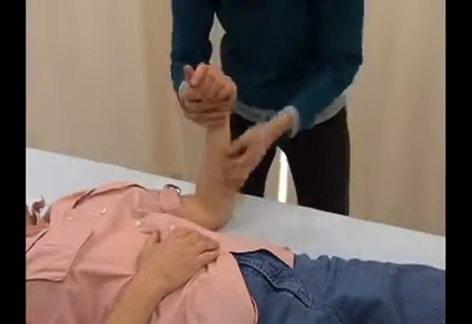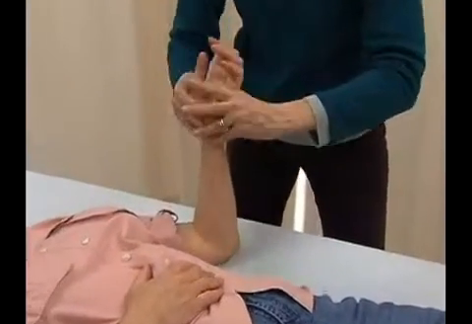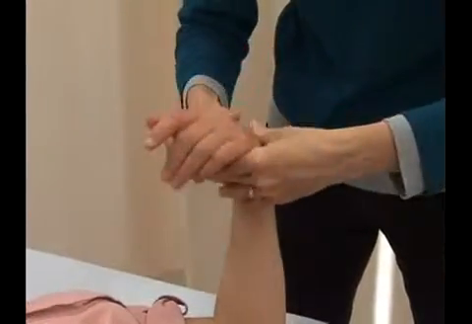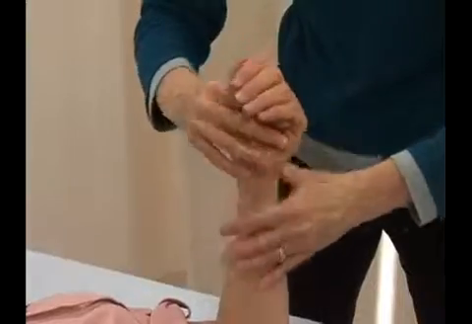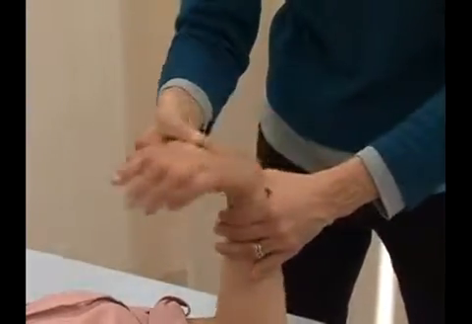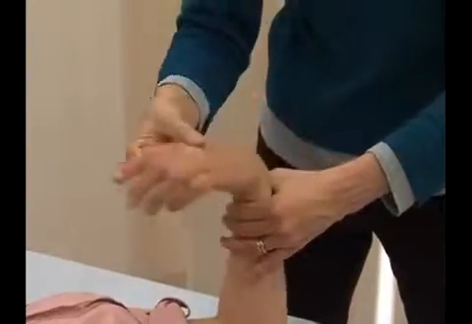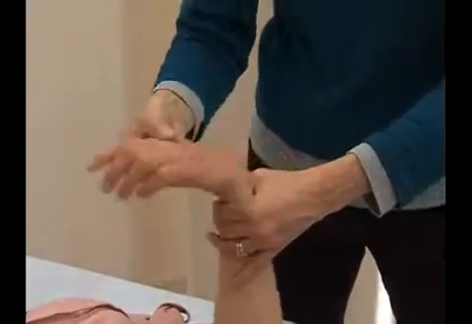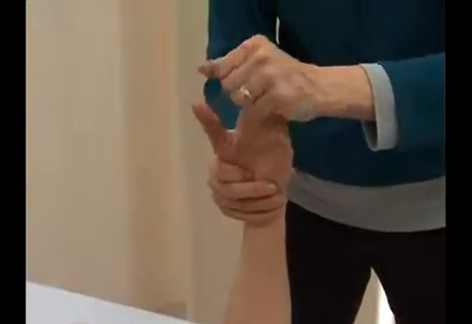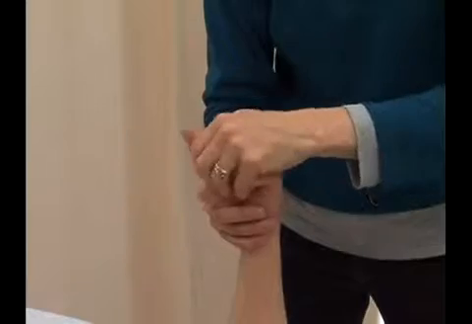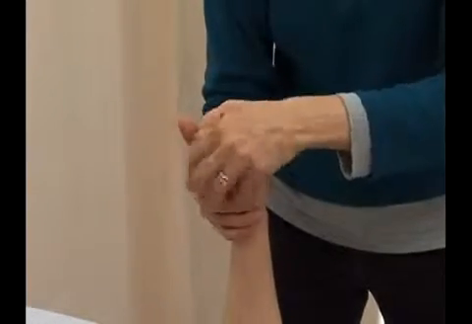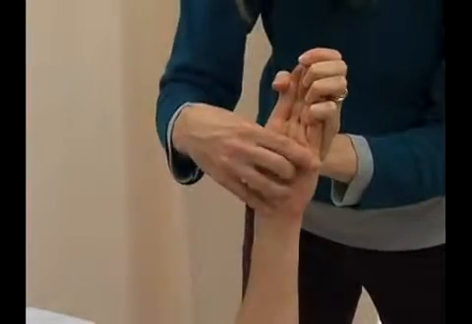And moving down to the wrist, you can do flexion and extension. Also, you can just do big circles so you can get all the motions at once. And then to work with the fingers, you can flex the fingers and extend. You can take the thumb and go across the hand and back.